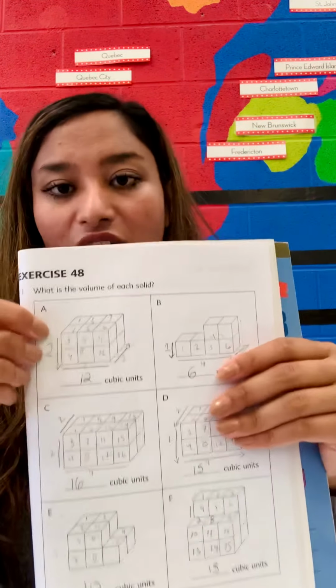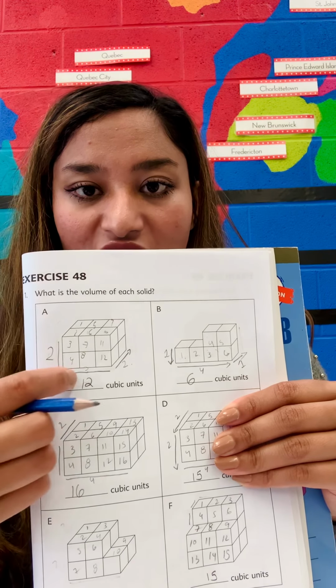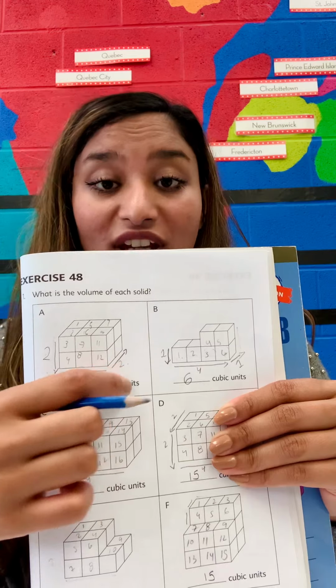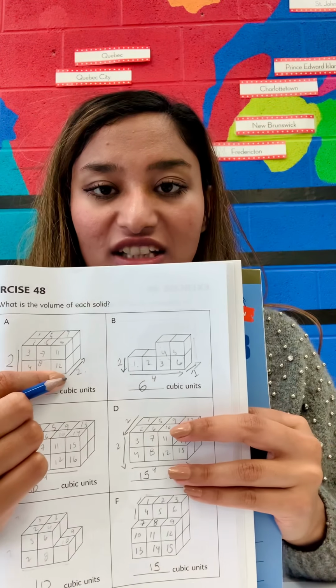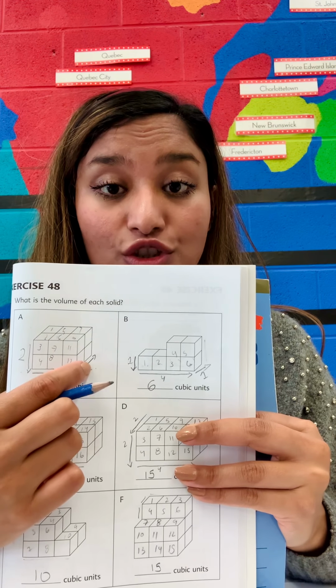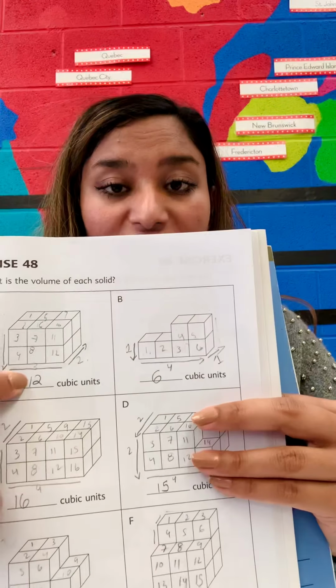So over here, we saw that our height is 2, our length is 3, and our width is 2 again. So we multiply: 2 times 3 gives us 6, right? And 6 times 2 gives us 12. So that's how we would do this, okay?